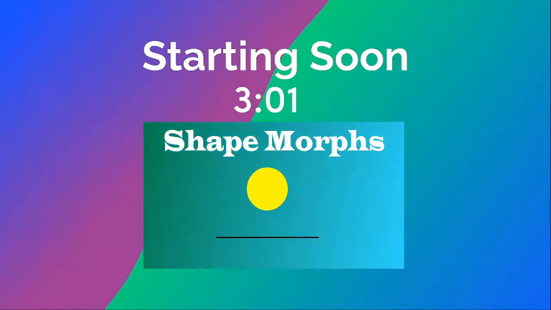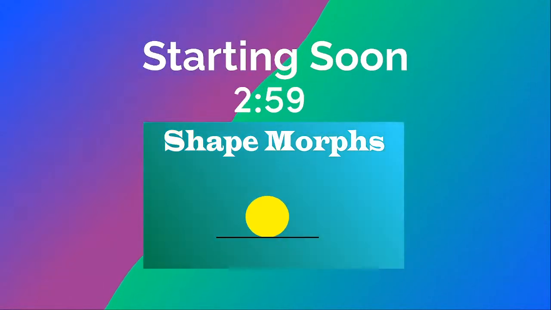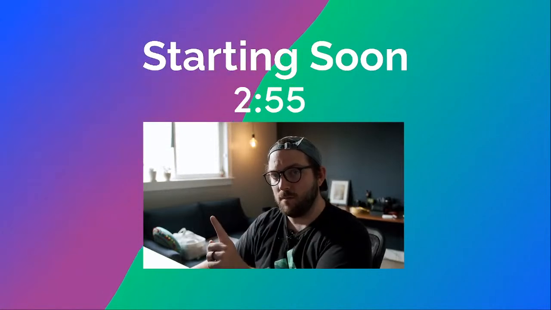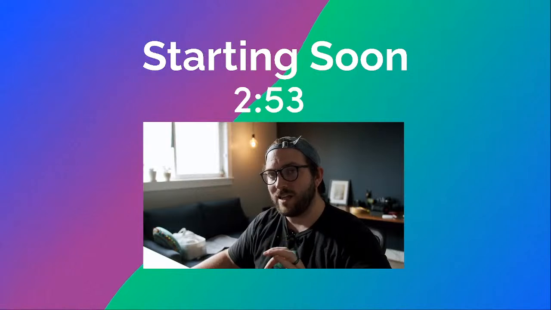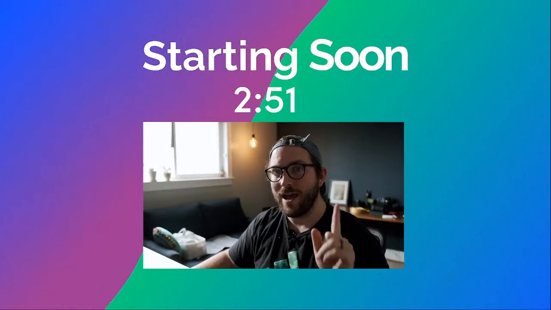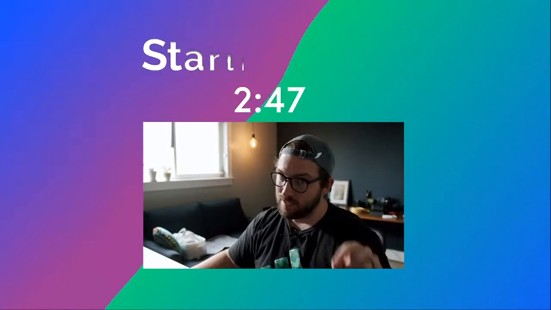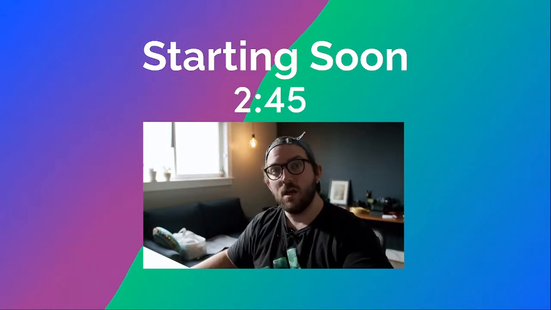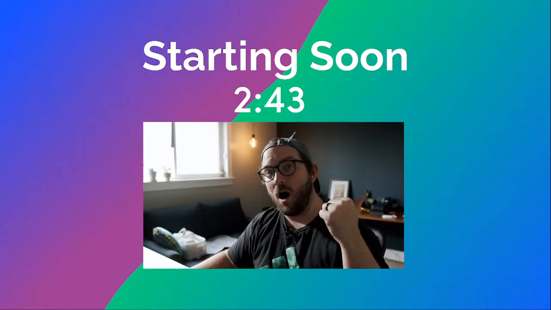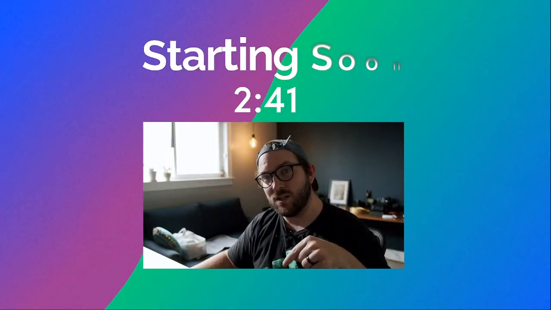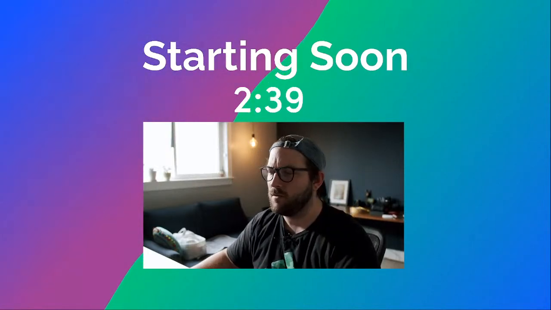Alright, so shape morphing in After Effects is actually pretty straightforward. You just need a keyframe for your beginning shape and a keyframe for your end shape. Now, I want to note that in order to morph between 2 shapes, you have to use Bezier paths. And if you don't know the difference between a Bezier path and a parametric path, go check out my video on Intro to Shape Layers, link in the description, where I go over those 2 differences.